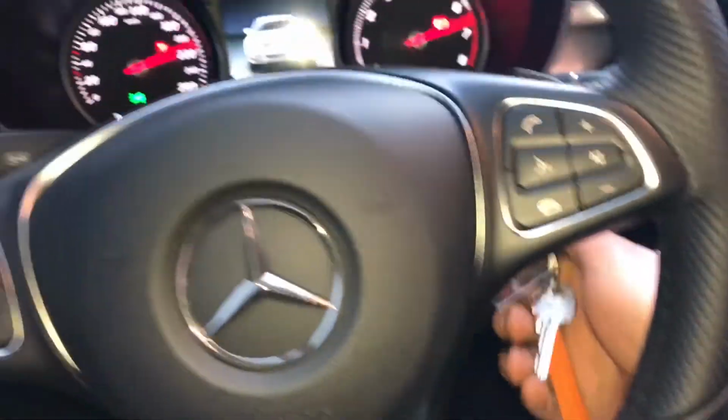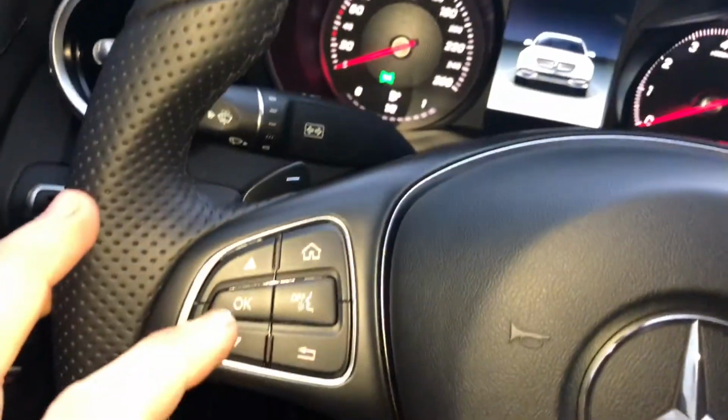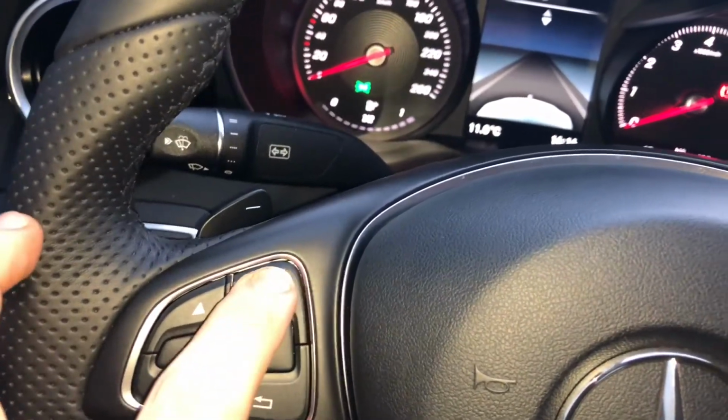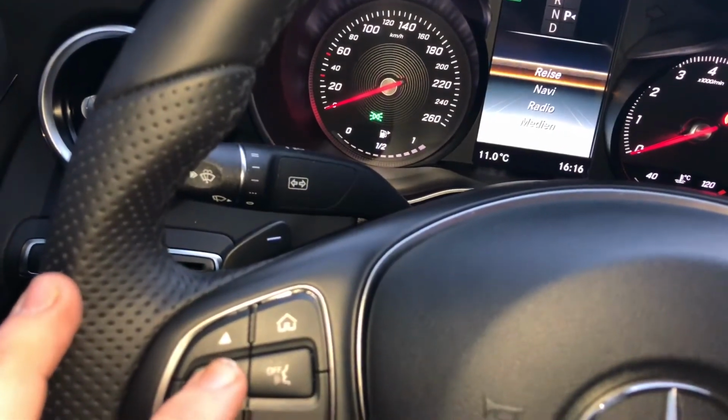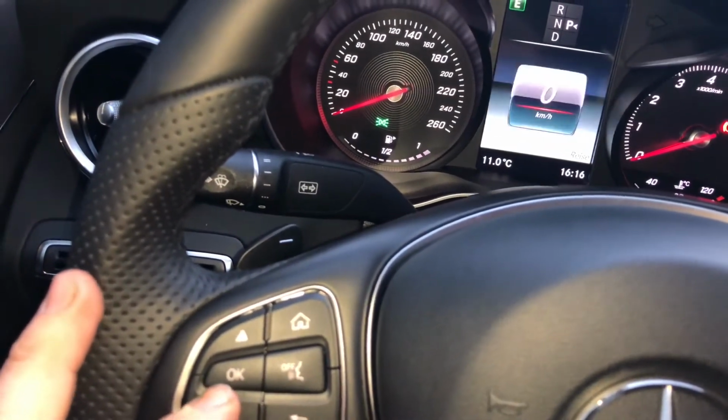First step, ignition on. Good job. Now let's have a look at the display in front of you. You're able to navigate by using the home button and then go to Voyage.